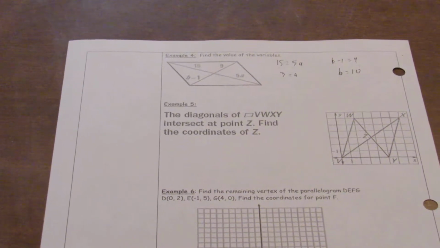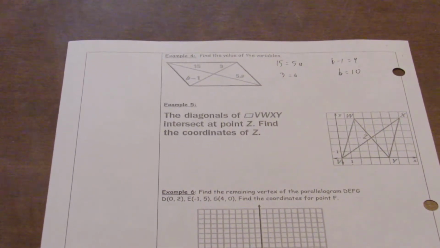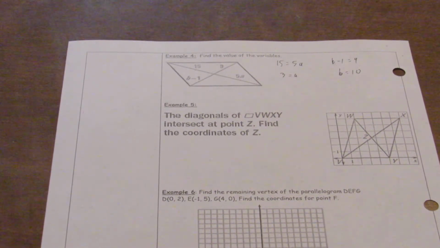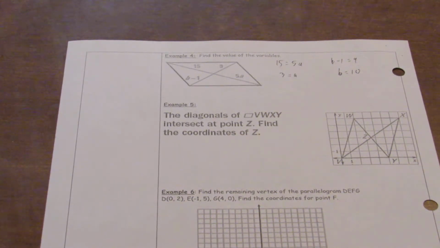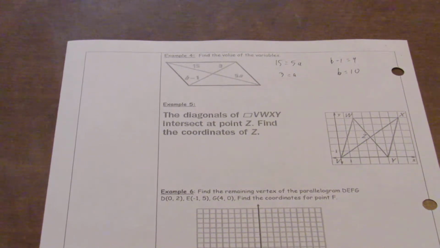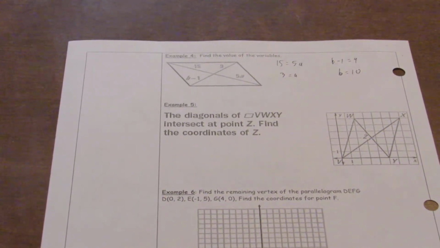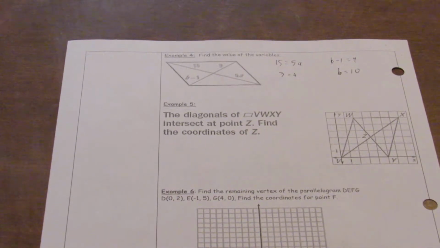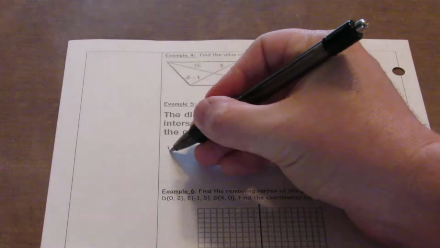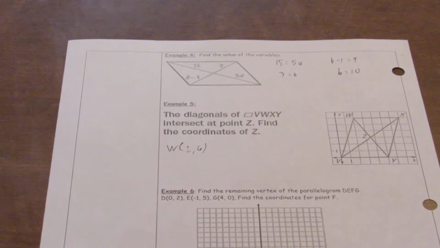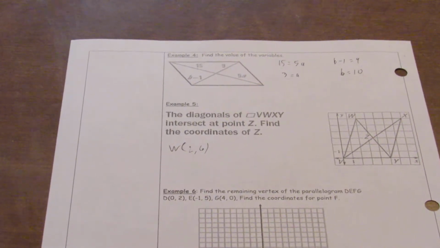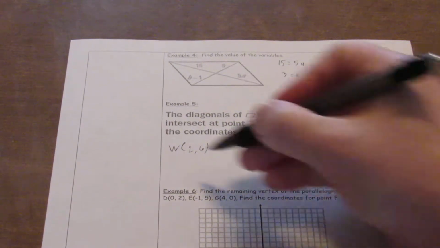Example 5. What they're really asking us to do here, the way they draw it, you can figure out where it is by counting over. What they want you to see here is because it's bisected, we can use things like the midpoint formula. So if I look here, they're asking me to find Z. I could do this with either diagonal. I'm going to do it with W and Y. So I know W is at 2, 6. And I know Y is at 5, 0.